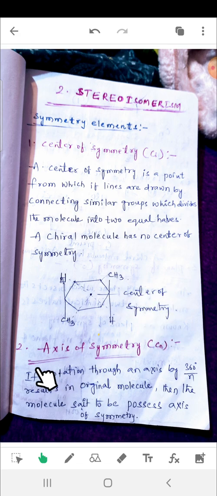Next one, axis of symmetry, denoted by Cn. If a rotation through an axis by 360 by n results in the original molecule, then the molecule is said to possess an axis of symmetry.